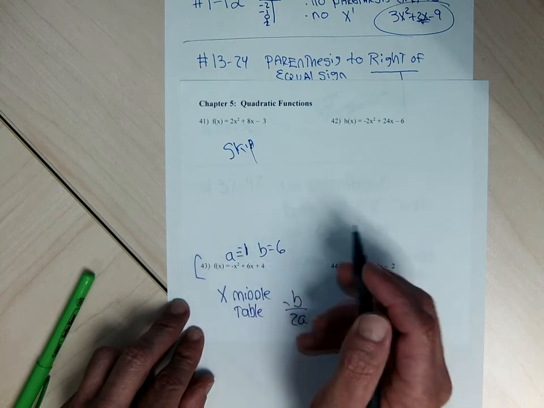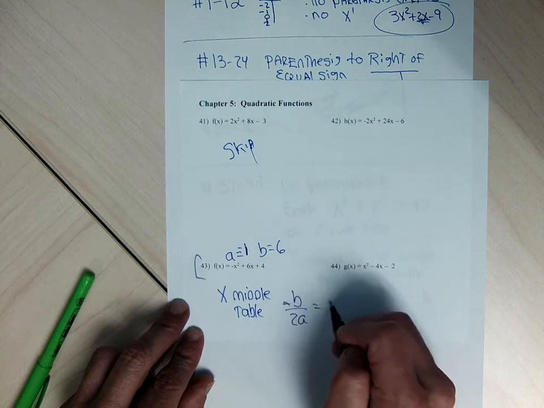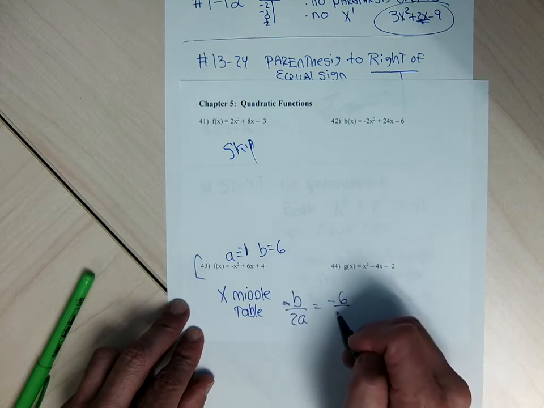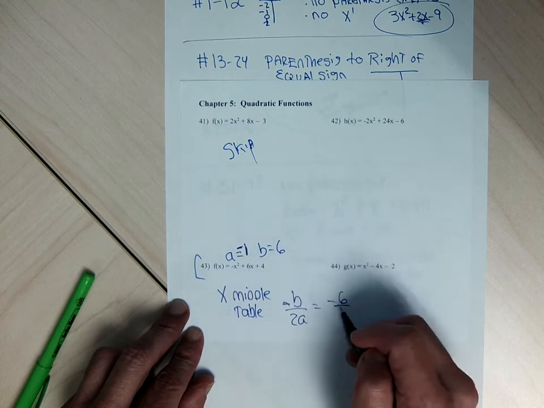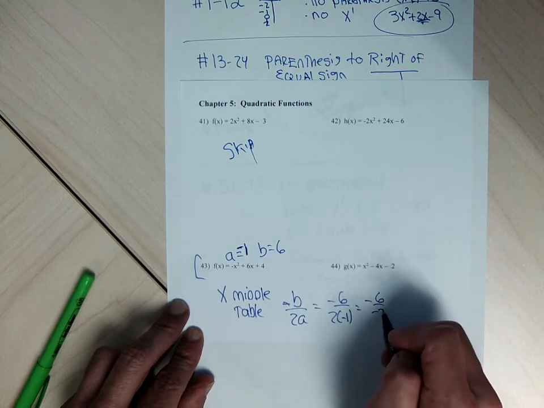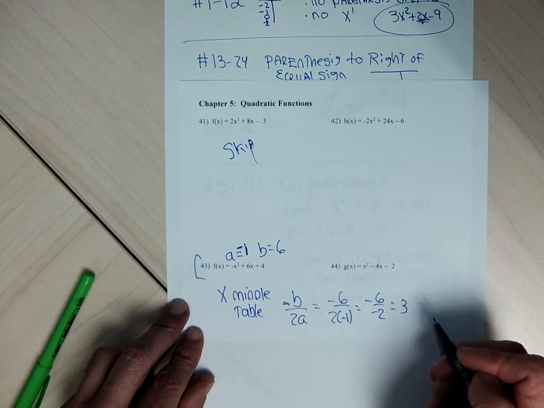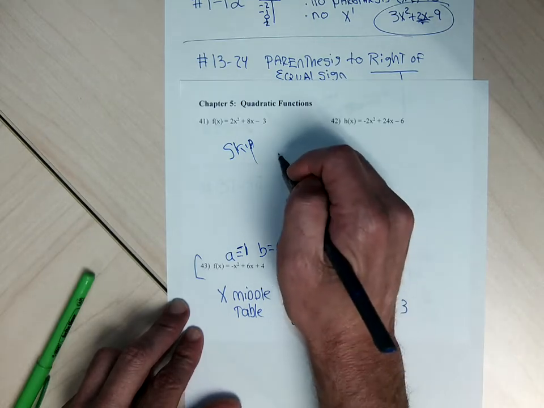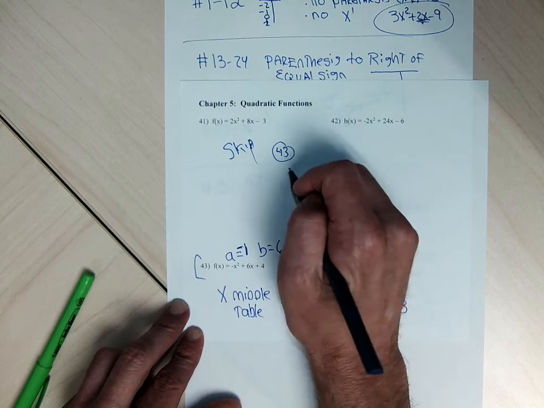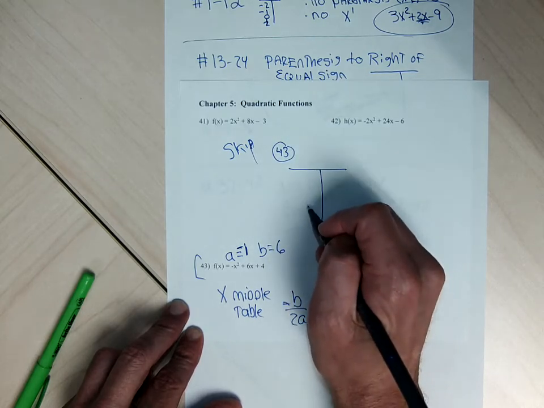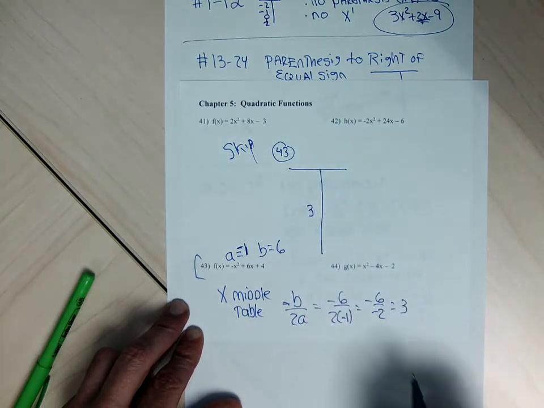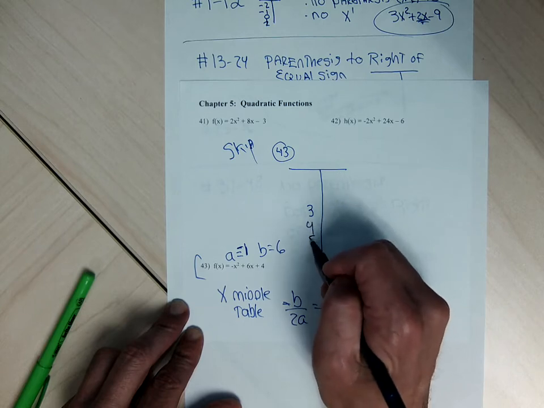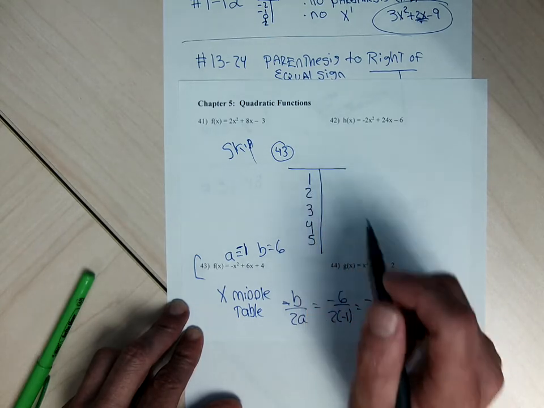B is 6, so negative b over 2a is negative 6 over 2 times negative 1. It's going to be negative 6 over negative 2, which is positive 3. So when I go to graph problem 43, the number in the middle of my x column is going to be 3. I'm going to go bigger and smaller.